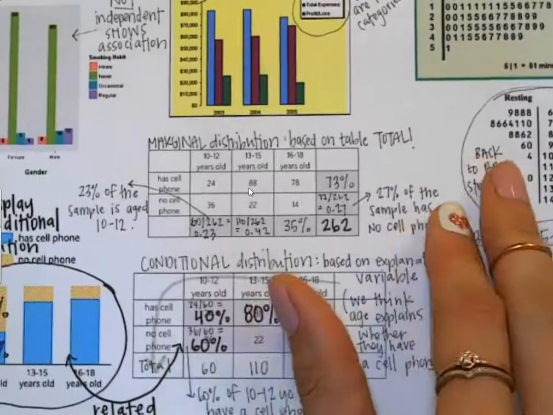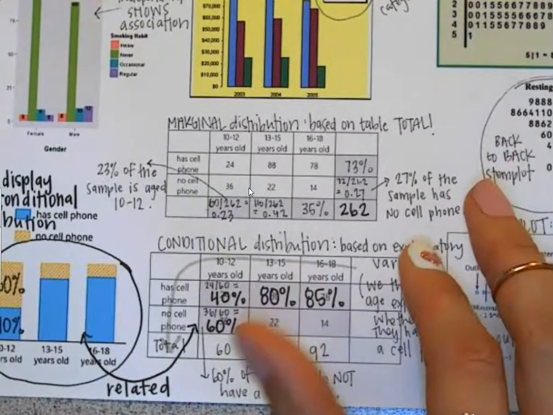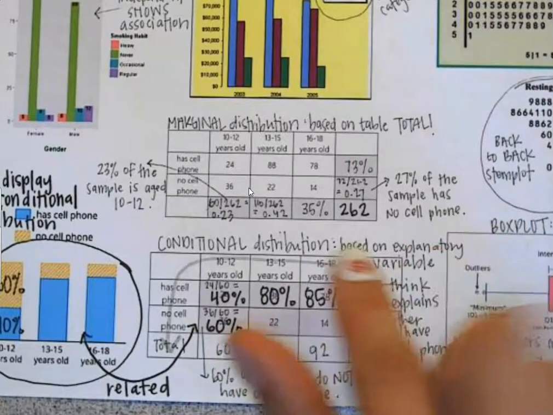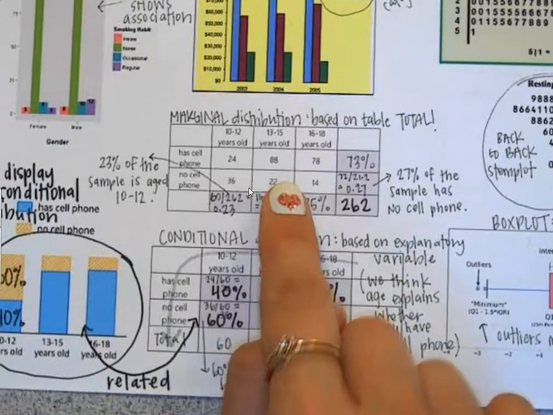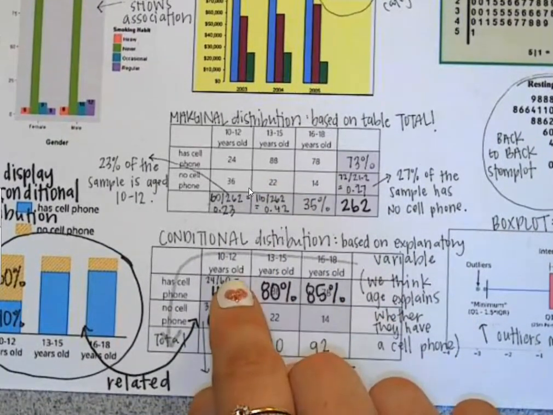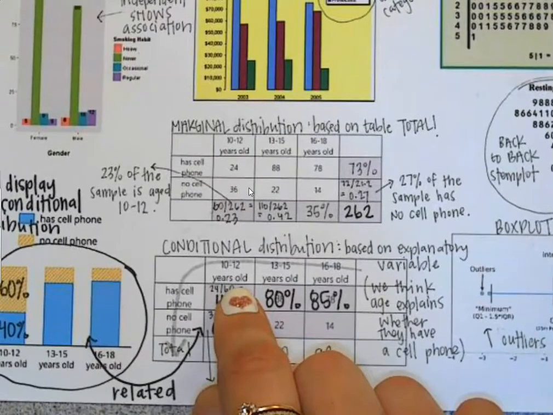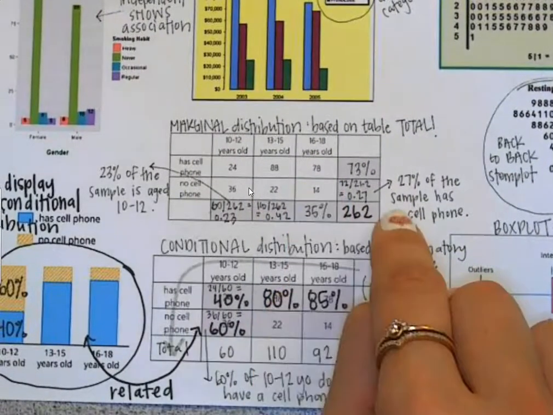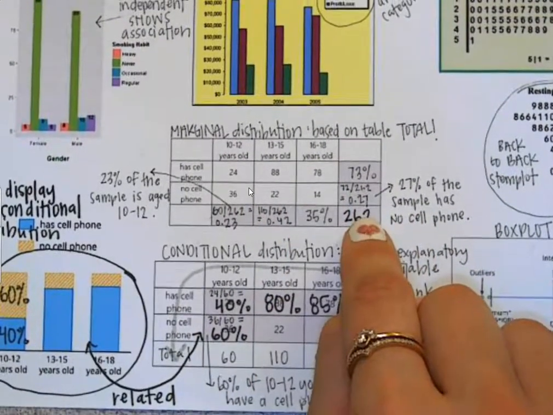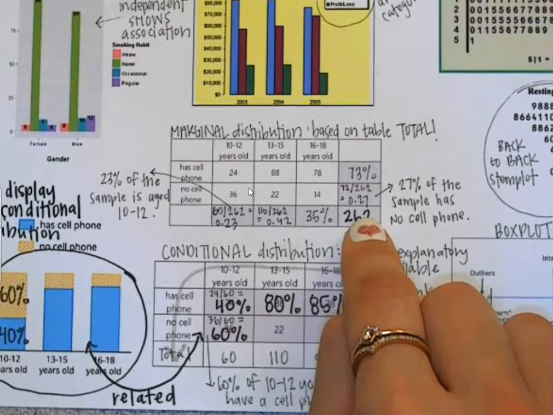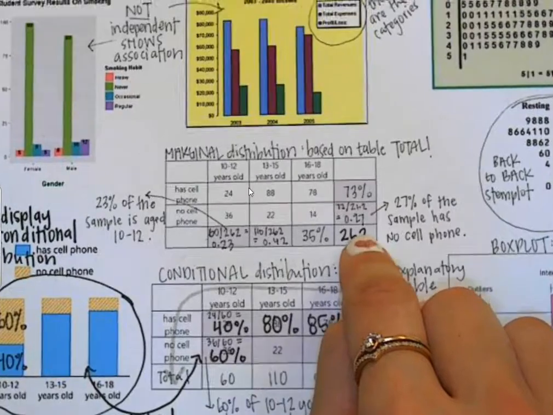So the last thing to talk about on the categorical data side is the difference between the marginal distribution and the conditional distribution. So the marginal distribution is based off of the table total, and it tells you the percent of each category.